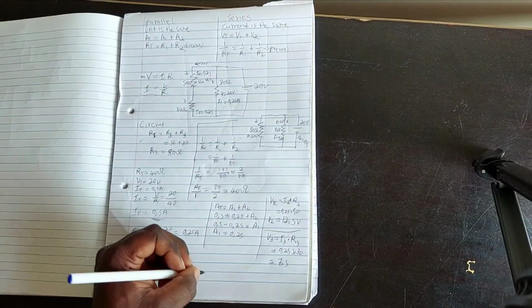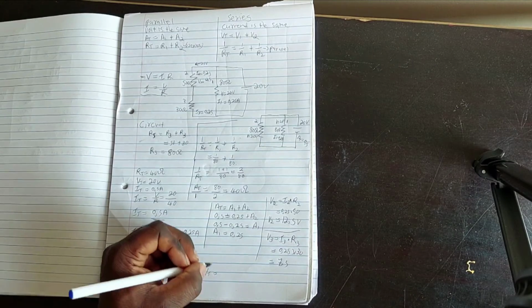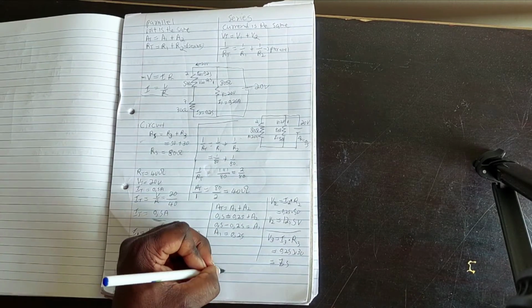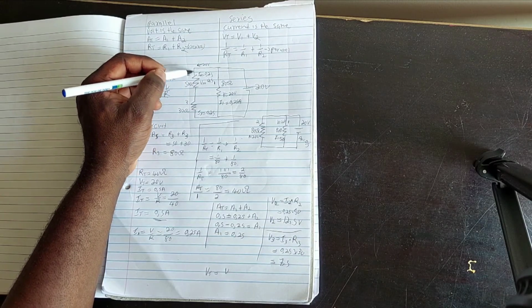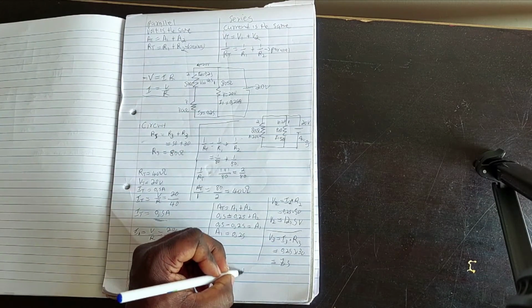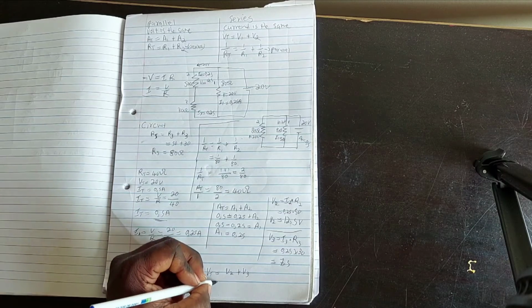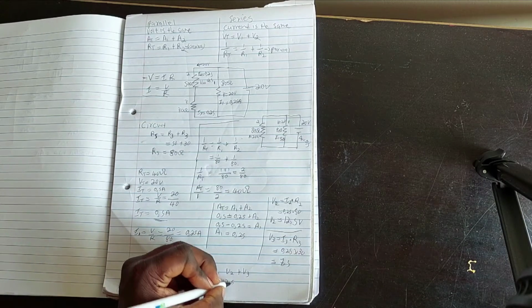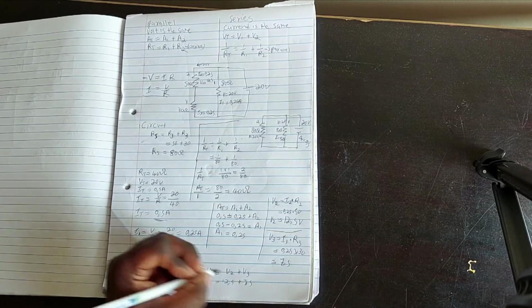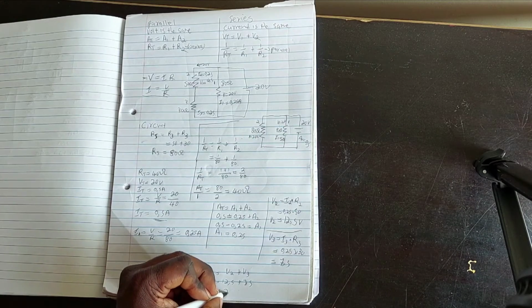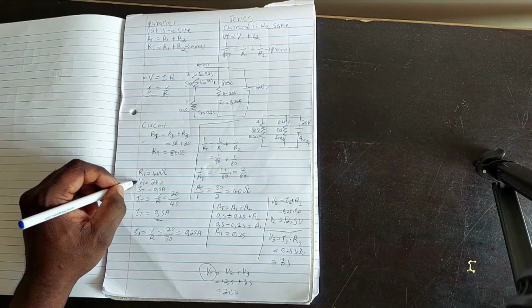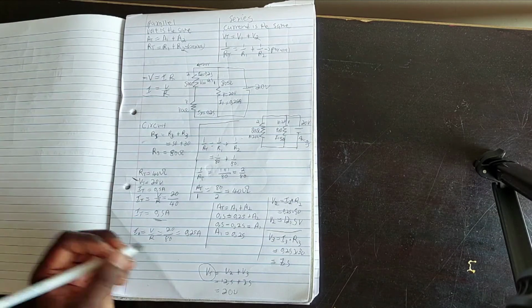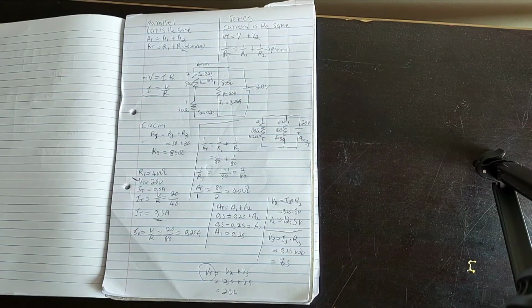Just to check again, VT equals V2 plus V3, which is 12.5 plus 7.5, which equals 20 volts. And if you check this V2, it's the same as this V2. So our answers are correct.